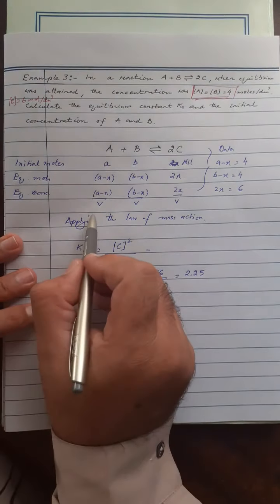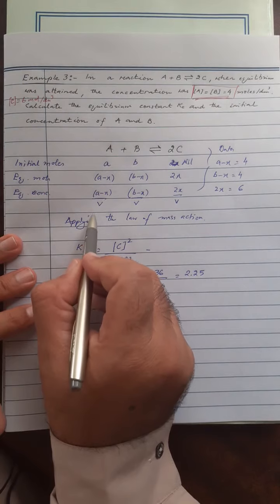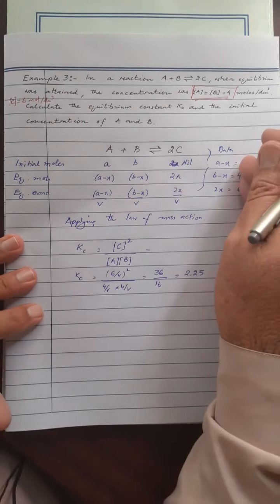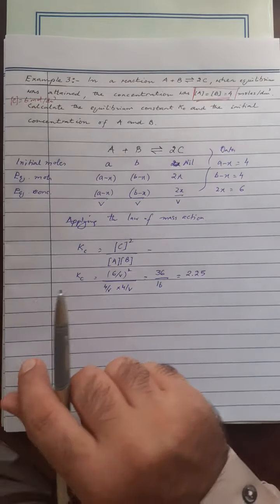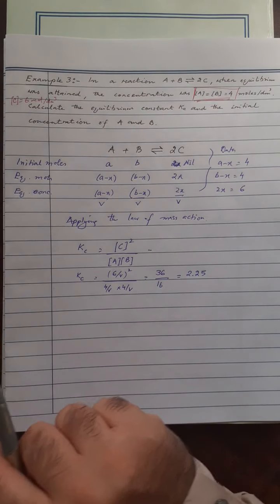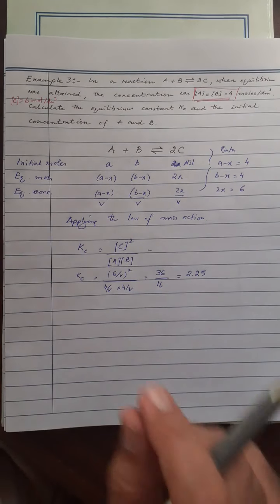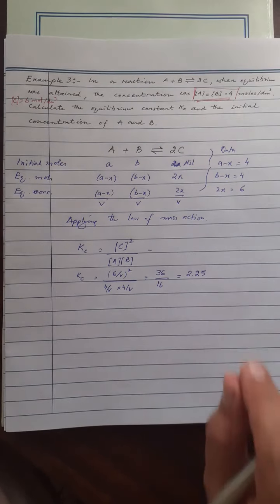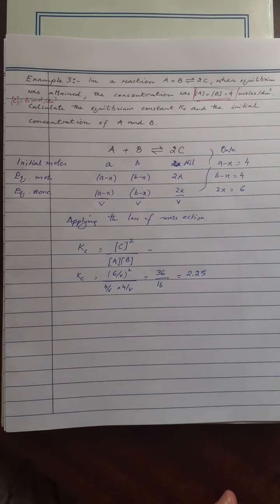Now, my mistake is this. I should have written here a minus x is 4, b minus x is 4. I missed it because I had it here. So it's understandable. So Kc value is 2.25. This way, in future problems, you can use this technique. All right? Much easier. You can use this technique while solving future problems.